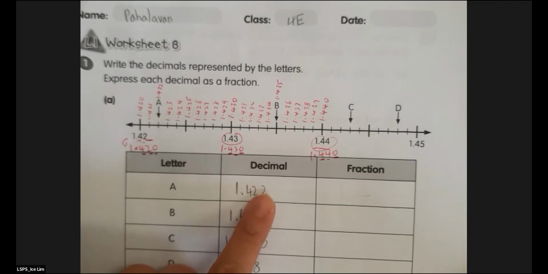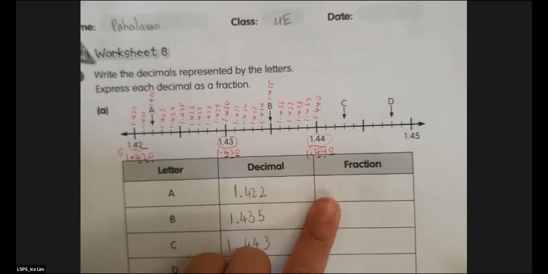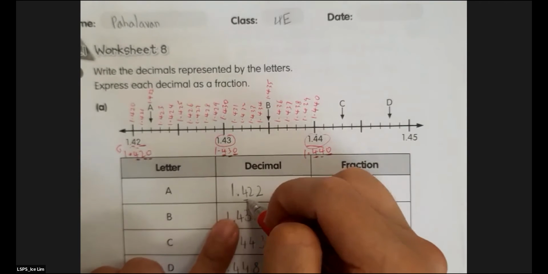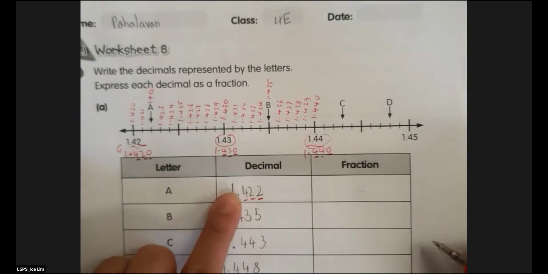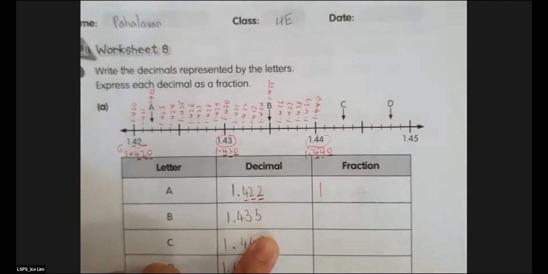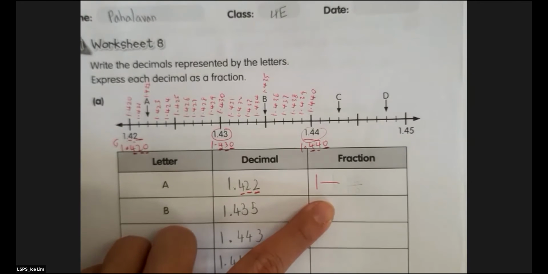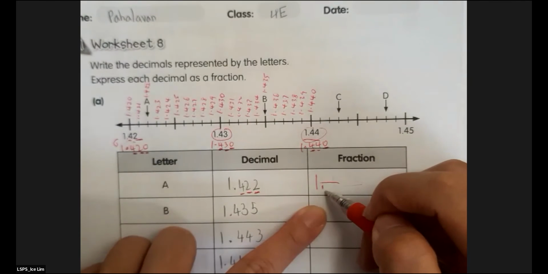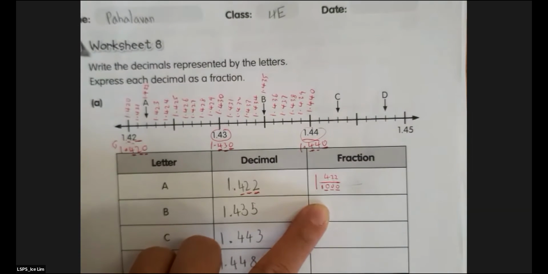So if I change this, let's see whether he got it right. 1.422, that's correct. Now to change this into a fraction, there are 3 decimal places. It's in the thousands place. Keep the whole number as it is, and the denominator will be 1000 because of 3 decimal places. 1, 2, 3. And then you have 422 on top. Can you understand now?